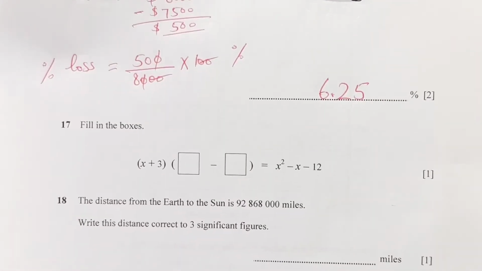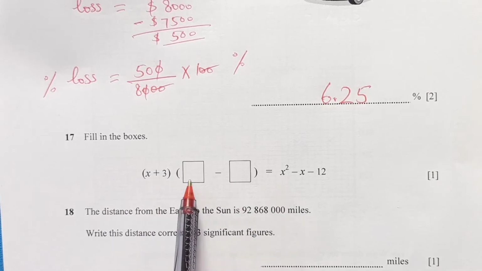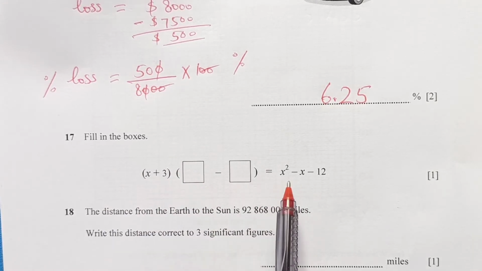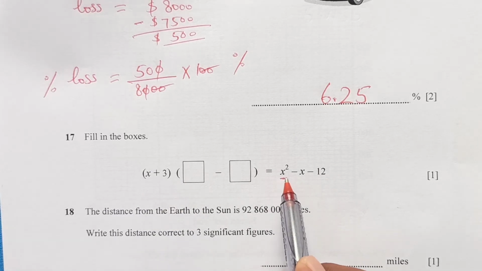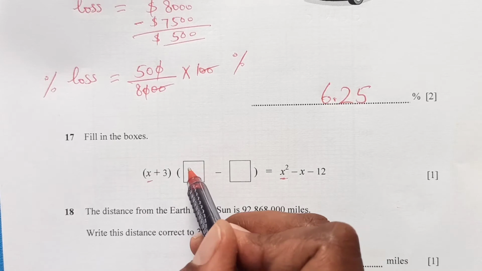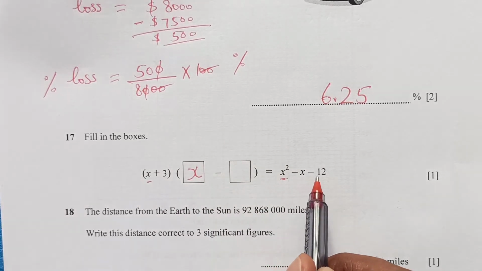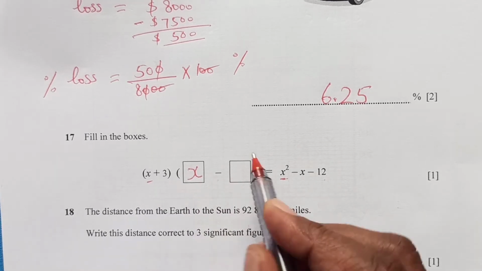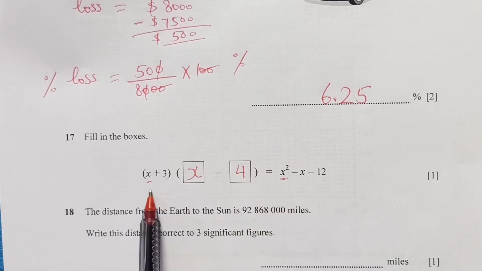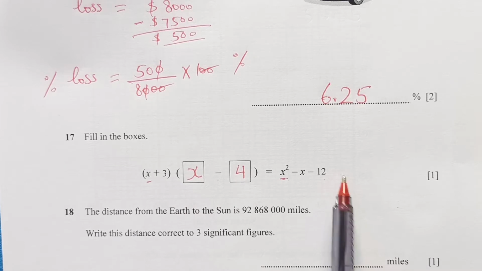Right? Now number 17, fill in the box. So we have here the factors and we need to open the bracket. Now you see we have x square here. How will you get x? If you will have x here, right? And then there is 12. So we have a minus sign here. 3 times 4 is 12. So you can do this directly. When you open this bracket, x plus 3 into x minus 4, you are going to get this one.